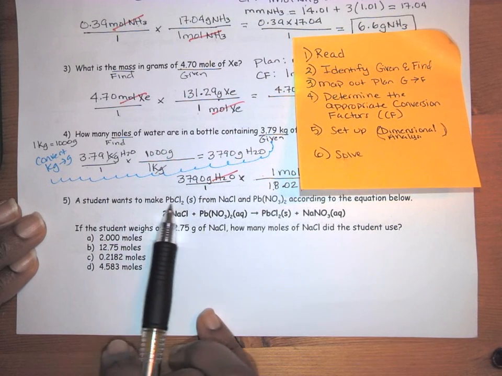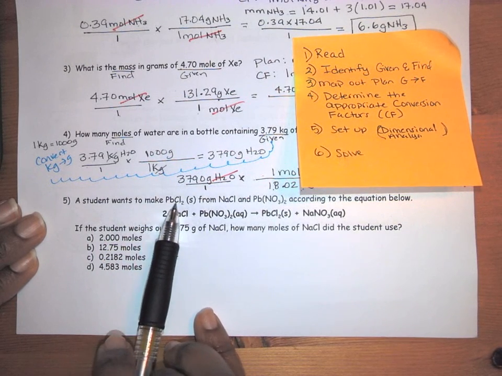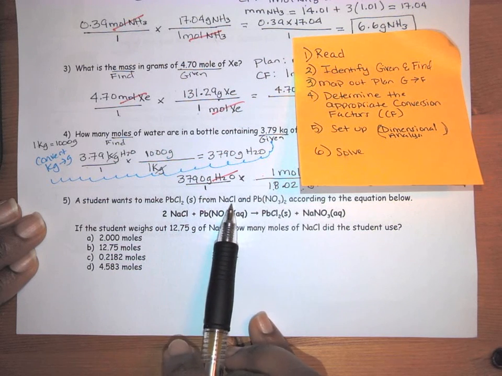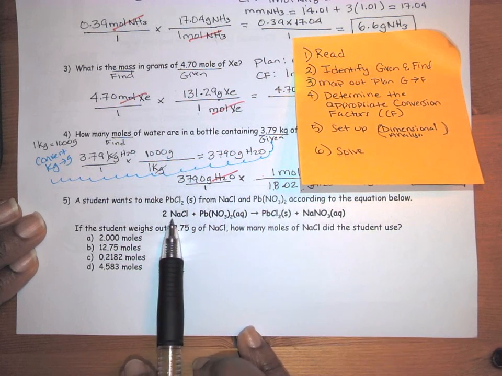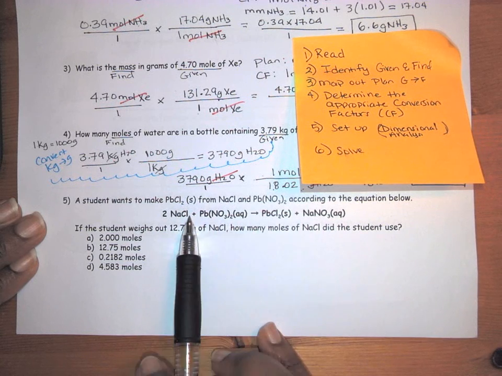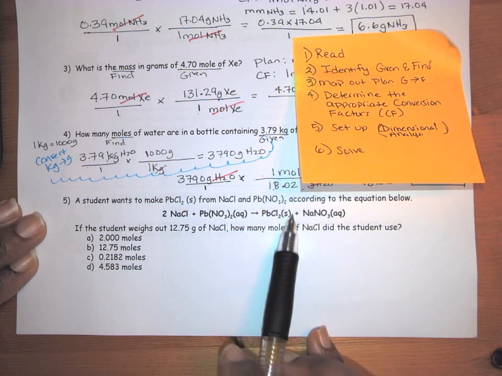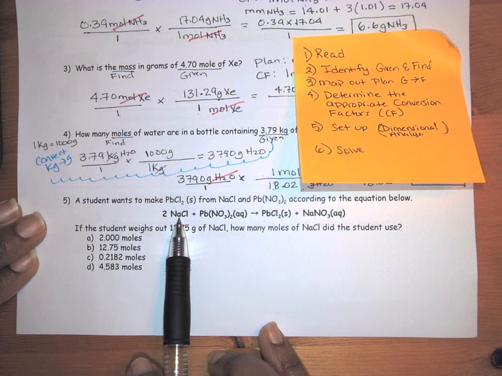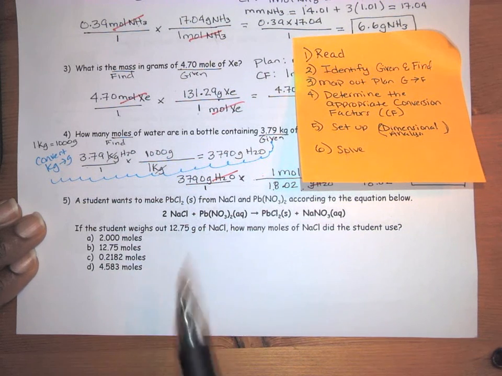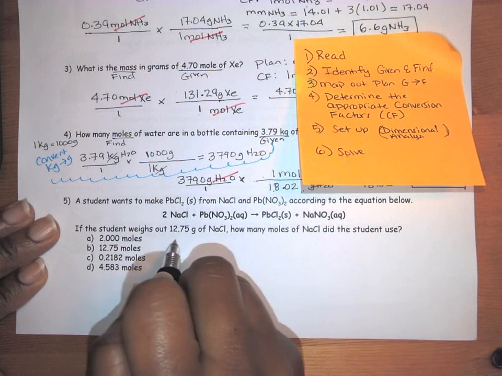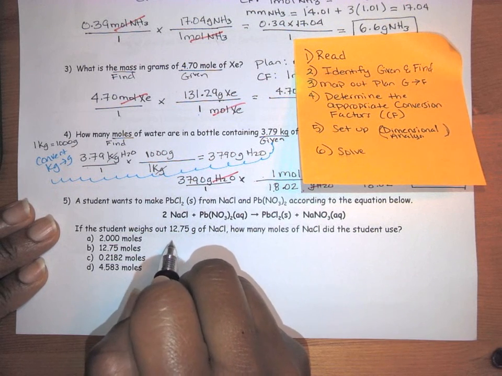A student wants to make PbCl2, which is lead(II) chloride, from sodium chloride and lead(II) nitrate according to the equation below. So this is the balanced chemical equation. This is our recipe, and they're showing us how they're making lead(II) chloride from sodium chloride and lead(II) nitrate. If the student weighs out 12.75 grams of NaCl, how many moles of NaCl did the student use?